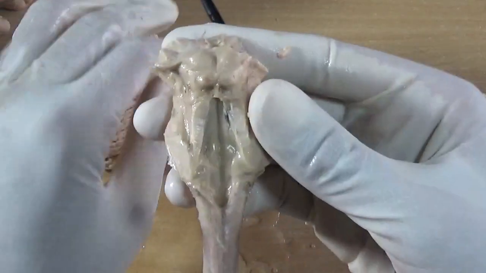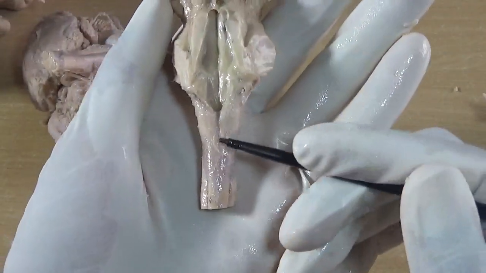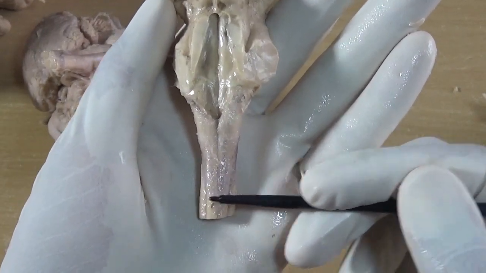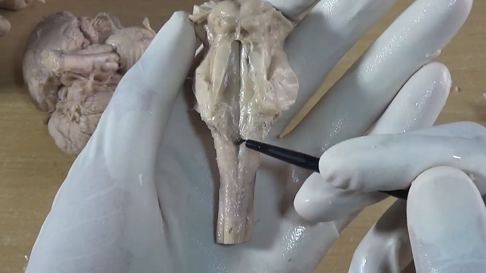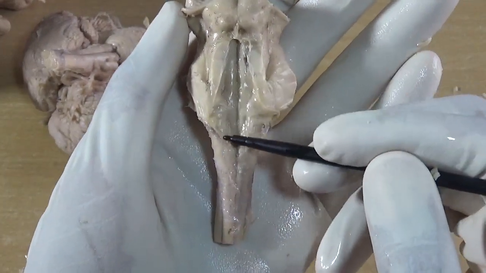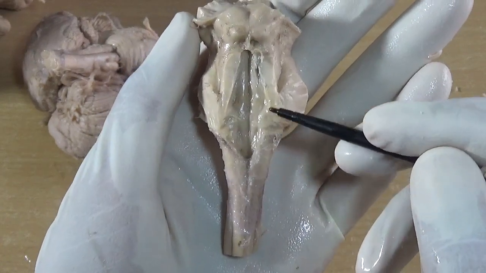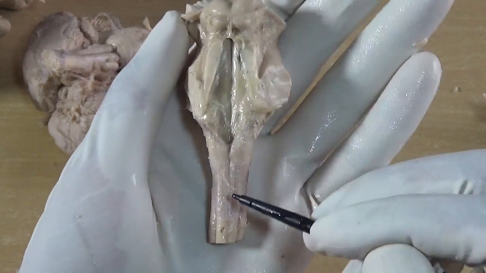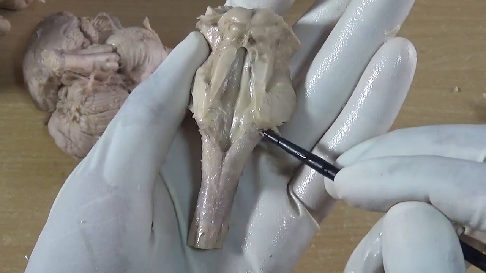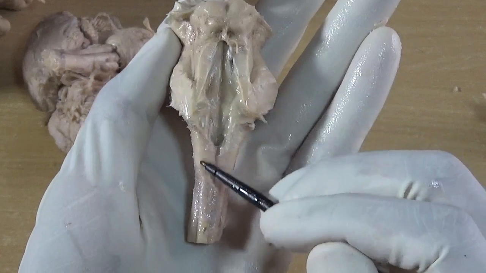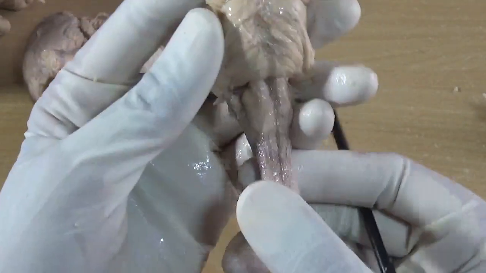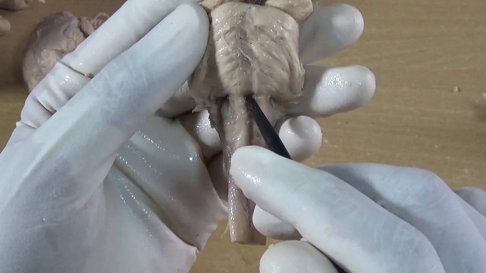Here in another specimen, just to show you, this is the closed part of the medulla. Somewhere over here will be the junction of medulla and spinal cord, and this is the open part of the medulla, and that forms the lower half of the floor of the fourth ventricle. These two are diverging inferior cerebellar peduncles, and they will open into the cerebellum. So this is how it looks. Again, here will be the foramen cecum.